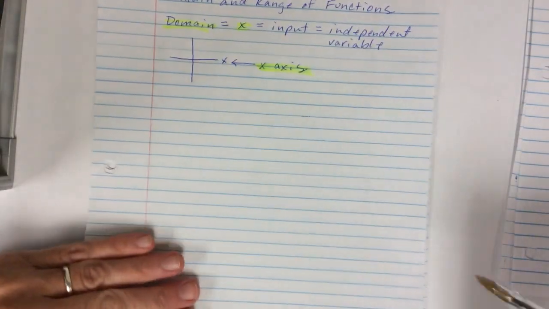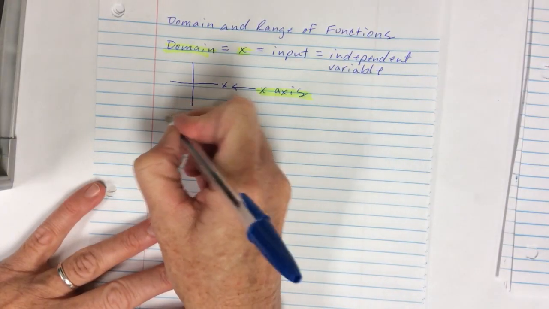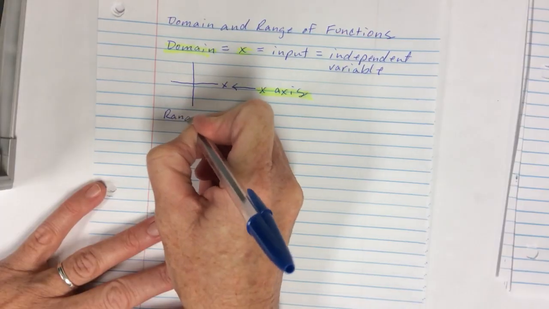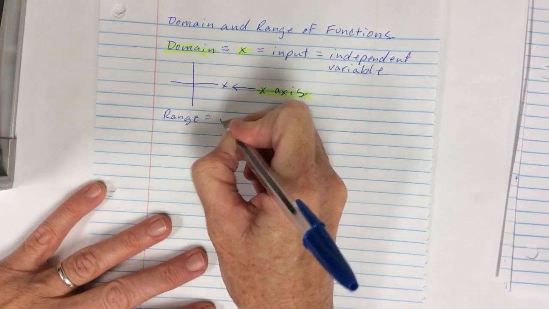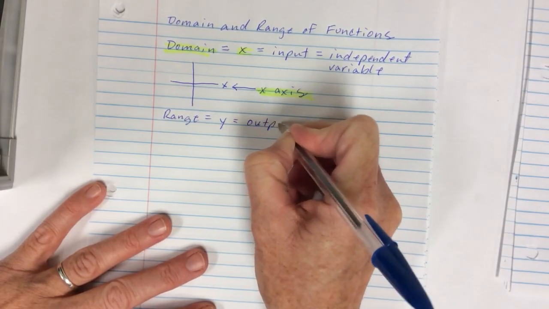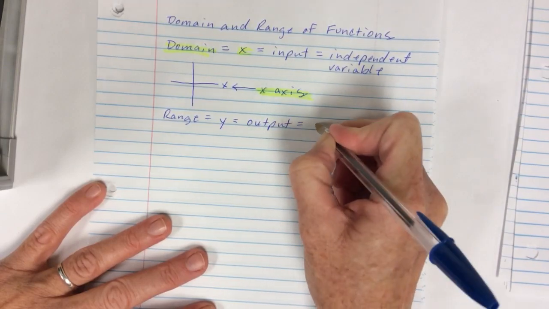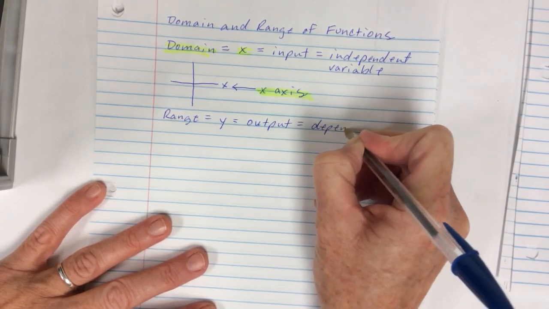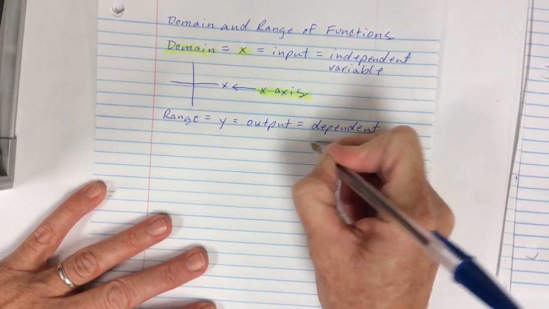The range is, of course, the y. It is the output. It is your dependent variable.